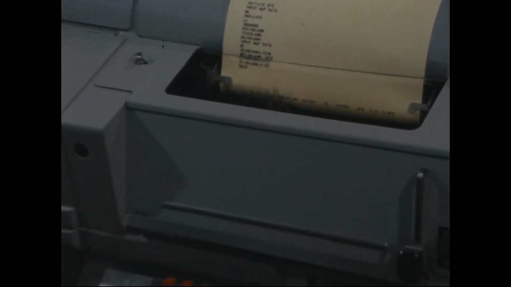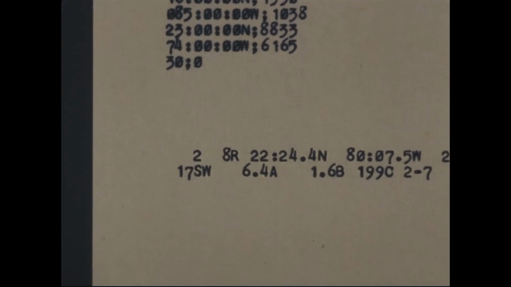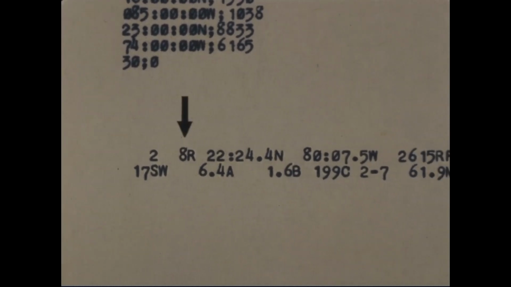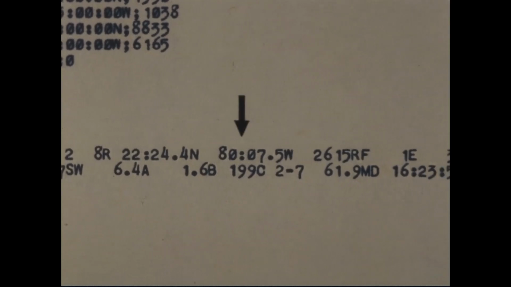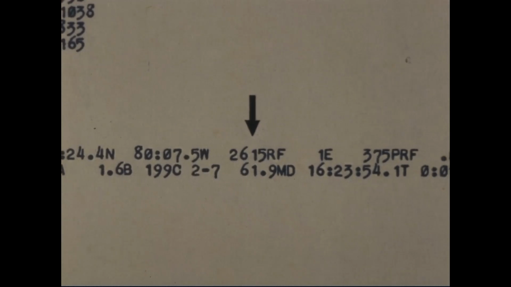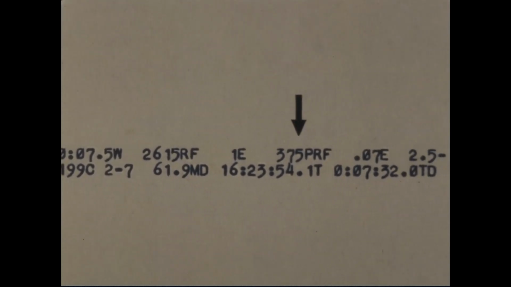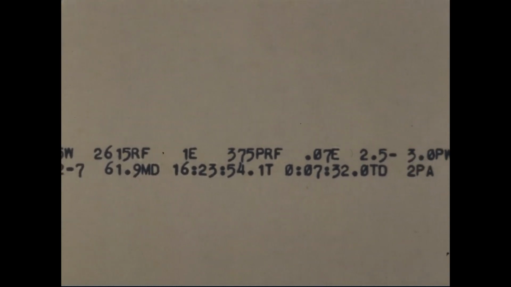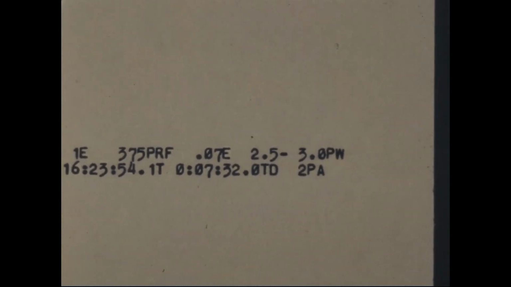In the hard copy printout, it gives them a complete rundown on each emitter. The printout translates like this. Signal number 2, picked up in band 8 on right side of aircraft, located at 2224.4 north and 8007.5 west. Frequency 2,615 megacycles, 1 megacycle variation. Pulse repetition frequency 375, 0.07% deviation. Pulse width 2.5 to 3.0 microseconds.